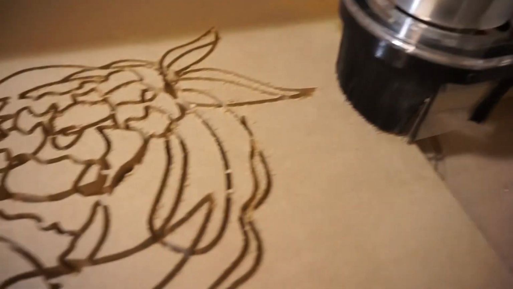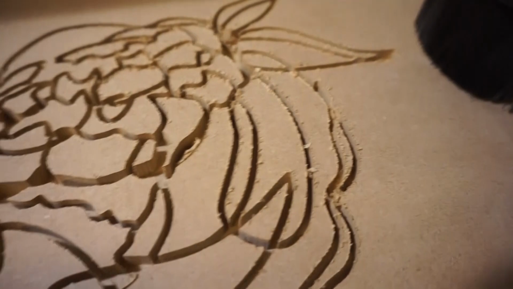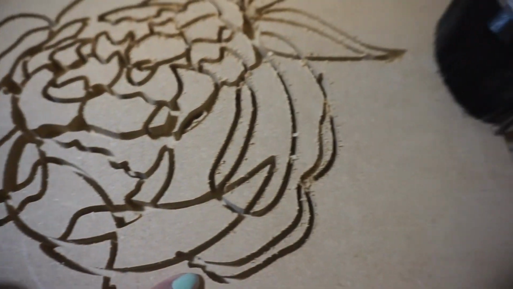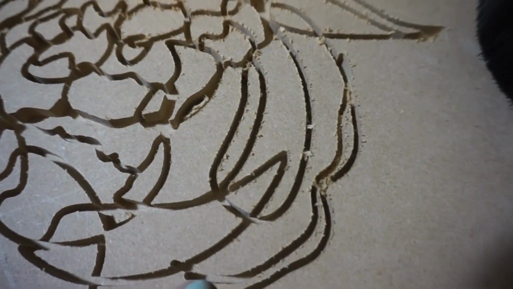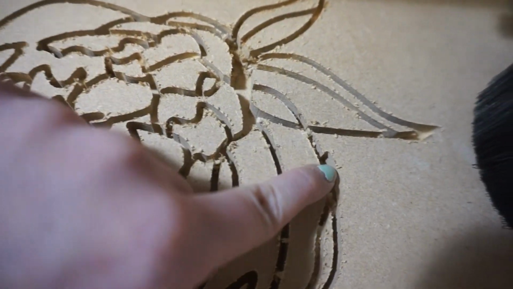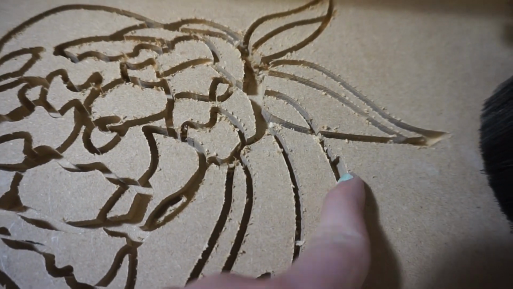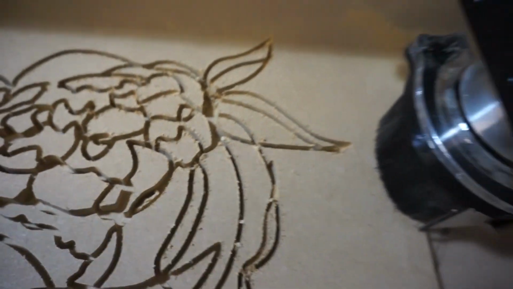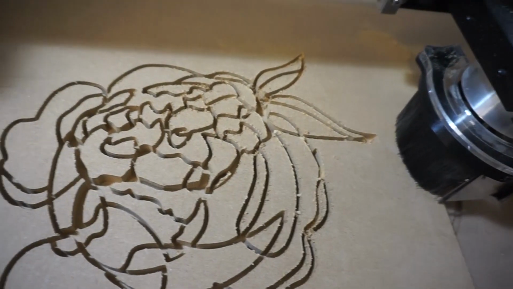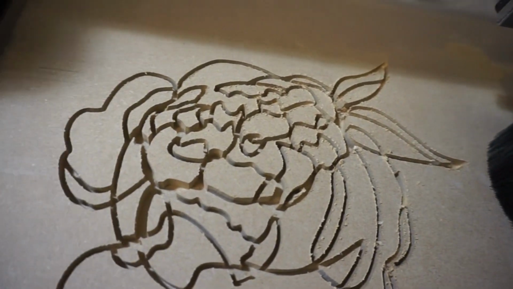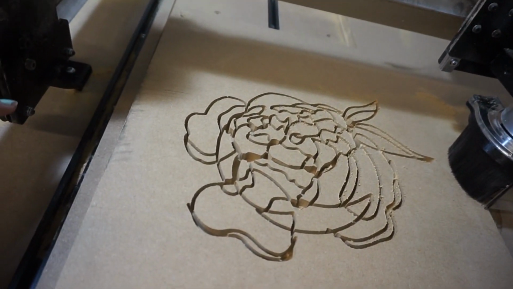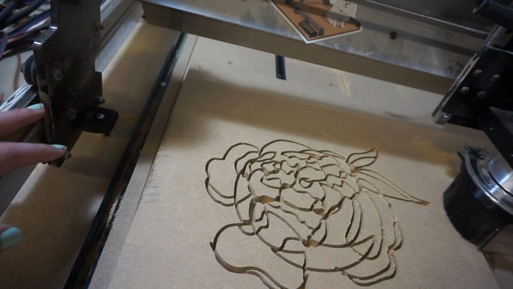And you see that with a lot of my edges, actually, like right over here and here as well. It's supposed to follow this line, but it's kind of popped to the side a bit. But it's not super noticeable if you look at this whole thing. So I'd say it's pretty okay. So I'm gonna try to cut the border now, and then we can go from there.